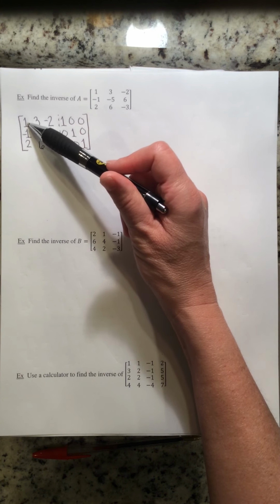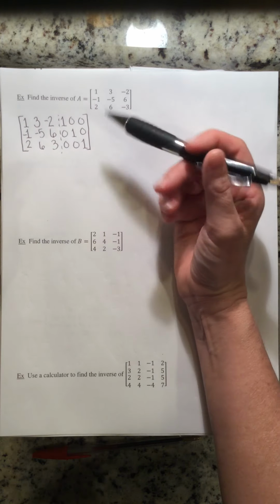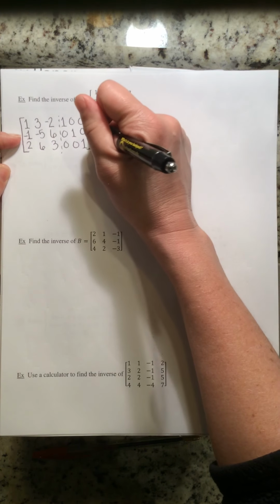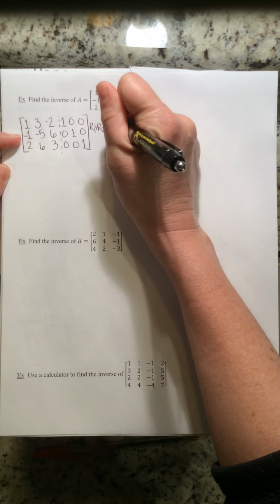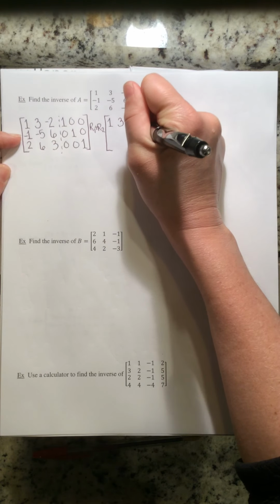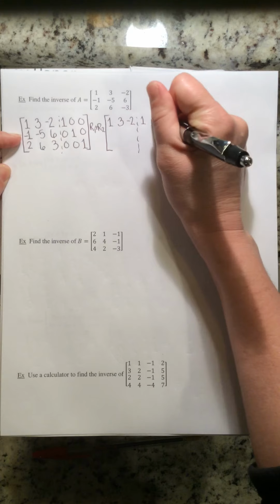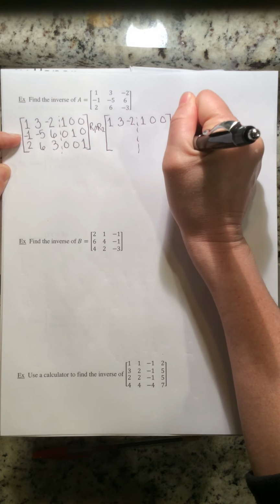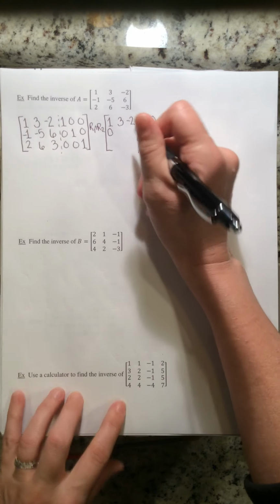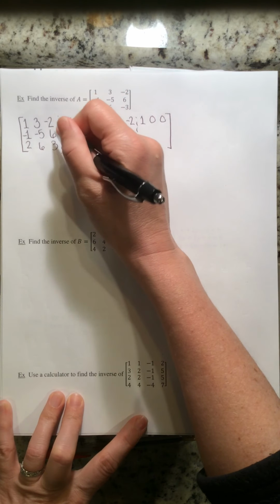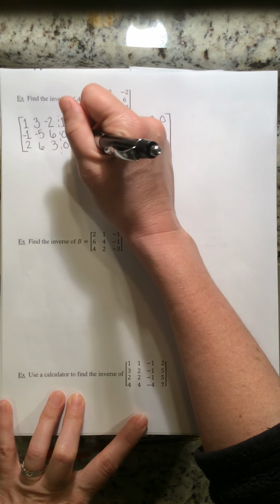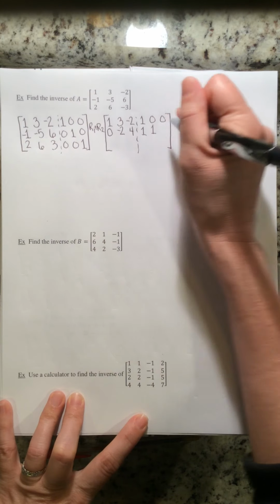Notice that 1's already there. Now focus on the zeros below. So to get the 0 right below that, you could actually just add row 1 to row 2. You're not changing that top row, so 1, 3, -2, 1, 0, 0. And now adding row 1 and row 2, 1 plus -1, 0. 3 plus -5, -2. -2 plus 6, 4. 1 plus 0, 1. 0 plus 1, another 1. And 0 plus 0 is 0.